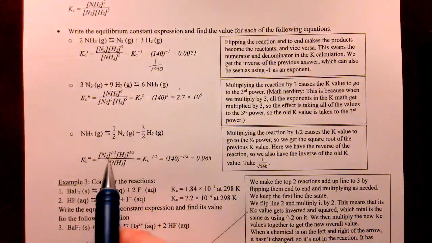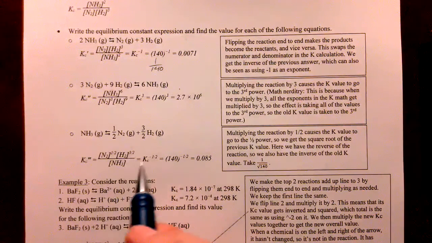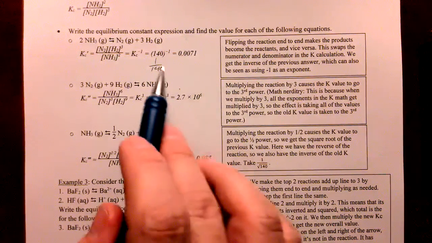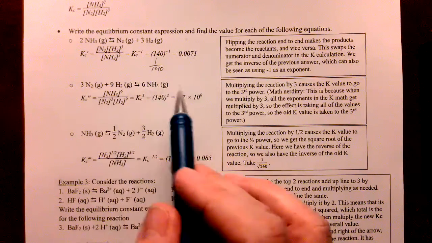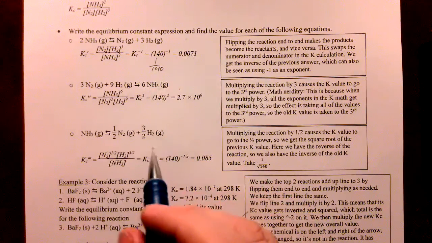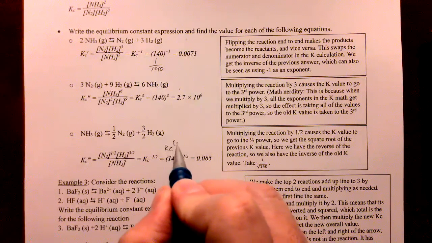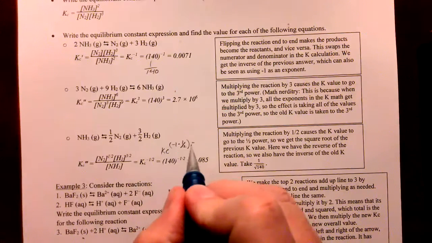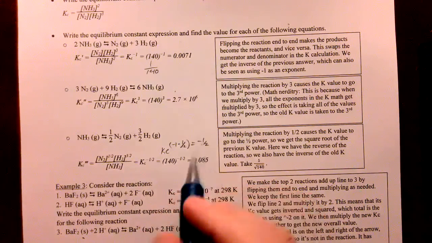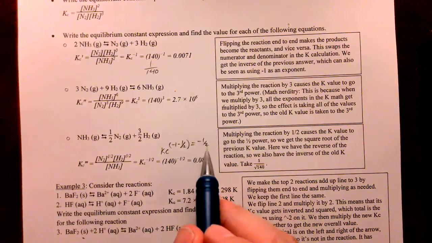So what that means is the reaction has done a flip because we reversed it left and right, and it's also everything's to the 1/2 power. So remember, we said if you reverse everything, you get to the -1 power, and if you multiply, then you get to that power. So we have Kc to the power of -1 times 1/2, which is -1/2. The exponent on this is -1/2, which is the inverse negative of the square root.